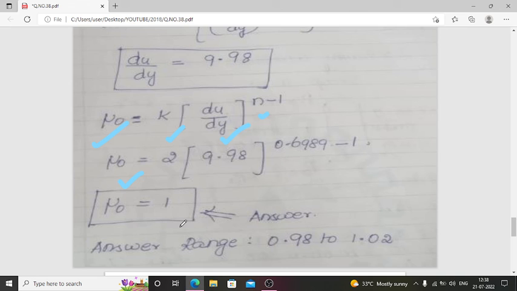The question was: if the liquid follows power law behavior, determine the apparent viscosity when shear stress is equal to 10 Newton per meter square. Finally we get apparent viscosity equal to 1. The unit is Pascal second. Okay, this is the unit of apparent viscosity in this problem, Pascal second. This is the answer for this problem.